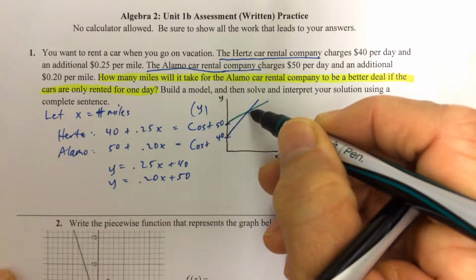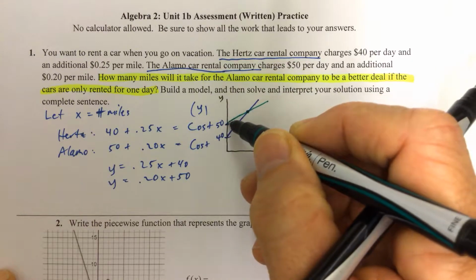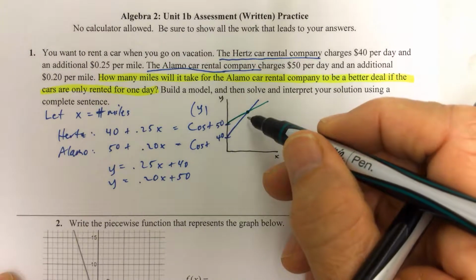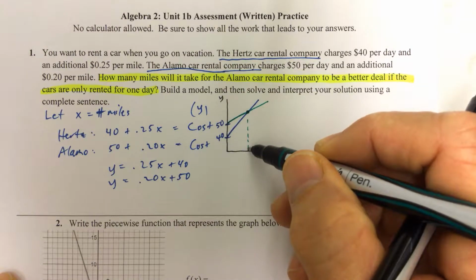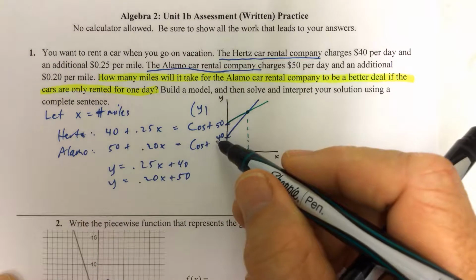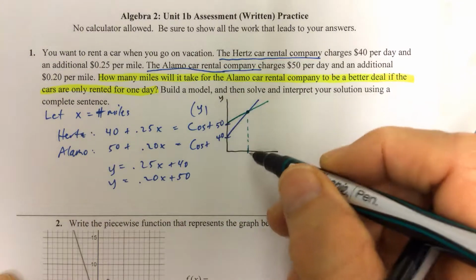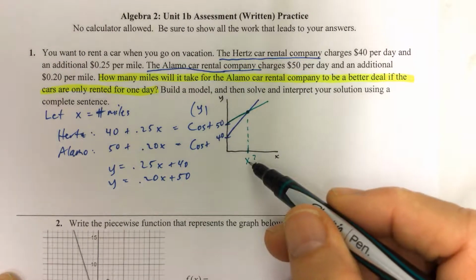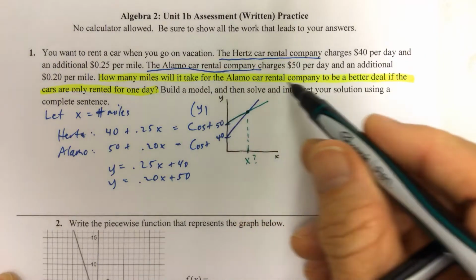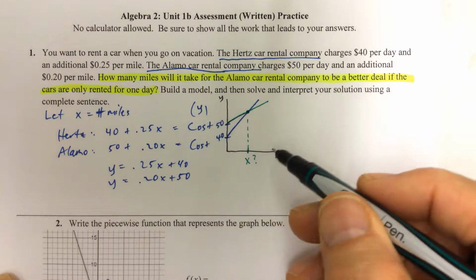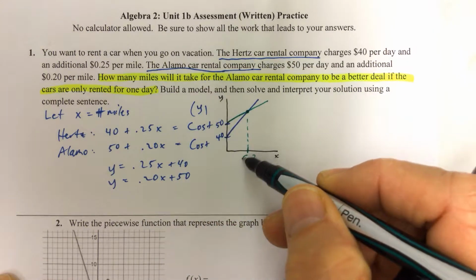So just to give you a picture of what's going on here, eventually the two car companies are going to be the same cost, but then it looks like the Hertz car company is going to cost more after this certain number of miles. And so that's the key number right there. How many miles will it take for the Alamo car rental company to be a better deal? Cars are only rented for one day. So more than that number right there.